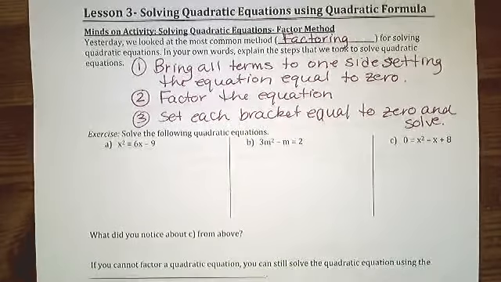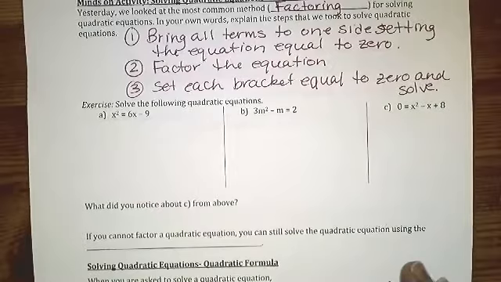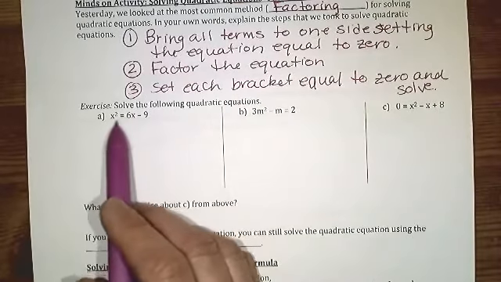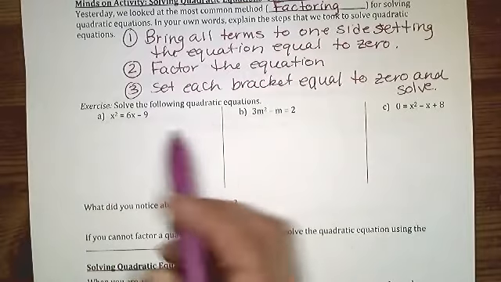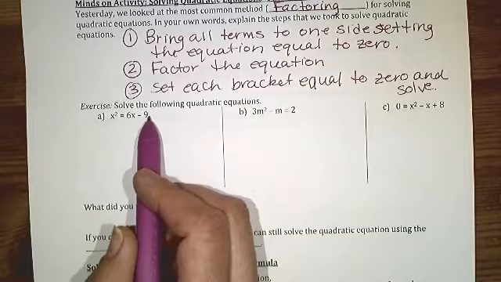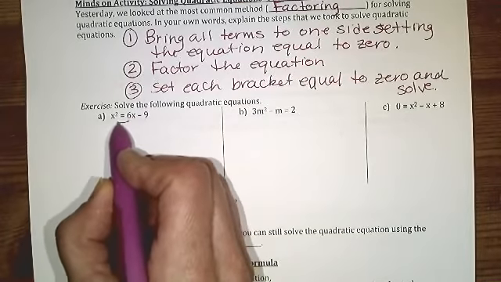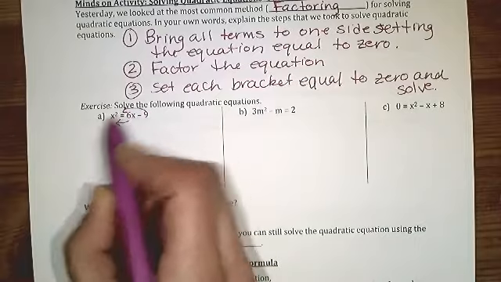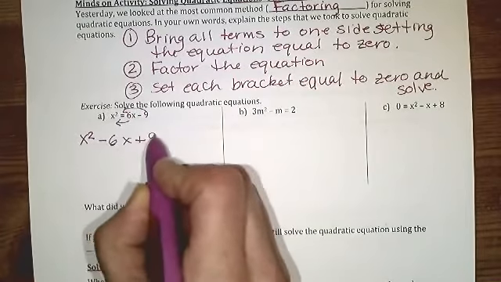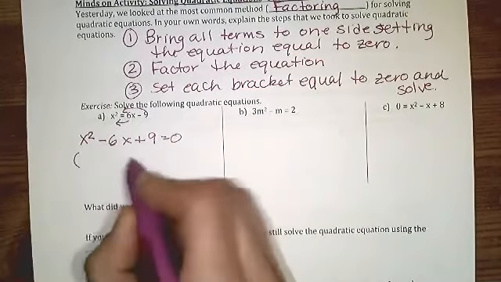So let's look at our first exercise here. Solve the following quadratic equations. So let's start with our first step. Remember, you can stop the video. This is from yesterday and try them on your own. So we're going to bring all the terms to one side, setting the equation equal to 0. So I'm going to bring over the 6x, and I'm going to bring over the 9. Remember, as you bring them to the other side, you will change the signs. Step 2, we'll factor the equation.